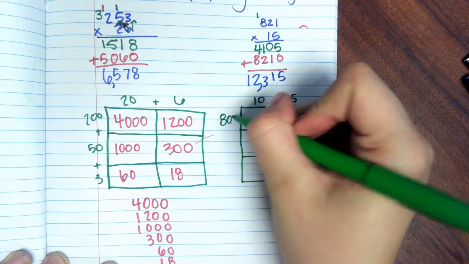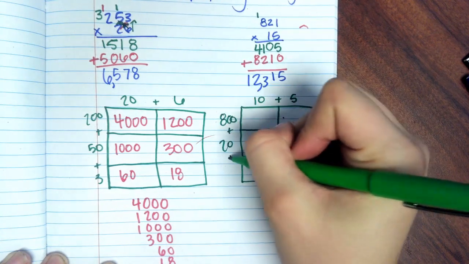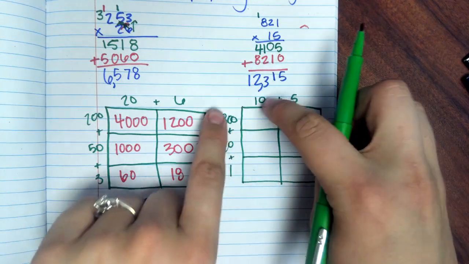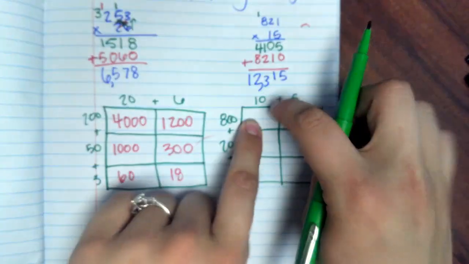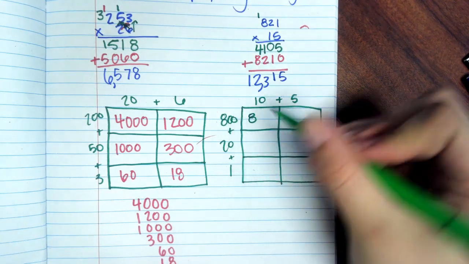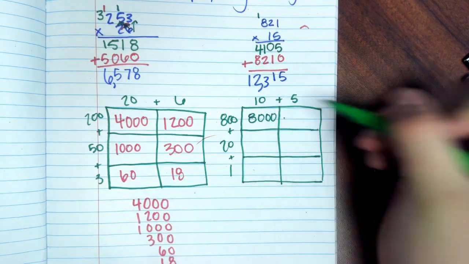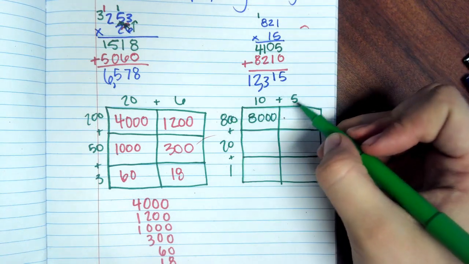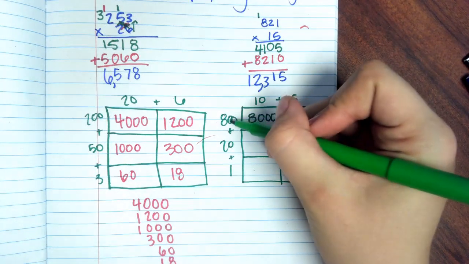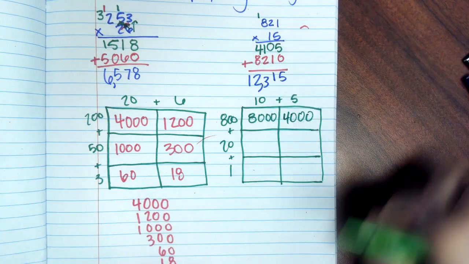So 800 plus 20 plus 1. All right, so I start with this box here, 800 times 10. So 8 times 1 is 8, and I have 1, 2, 3 zeros. Then I do 8 times 5, which is 40. And I have 1, 2 more zeros.